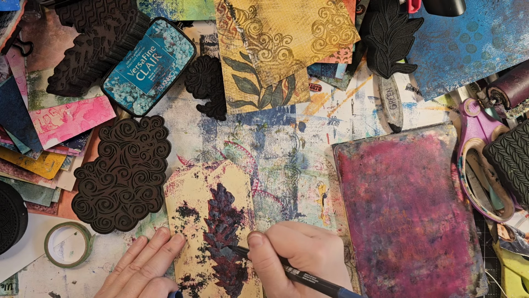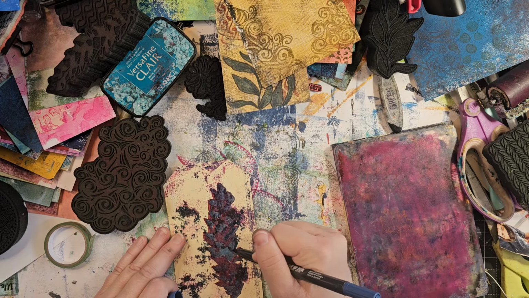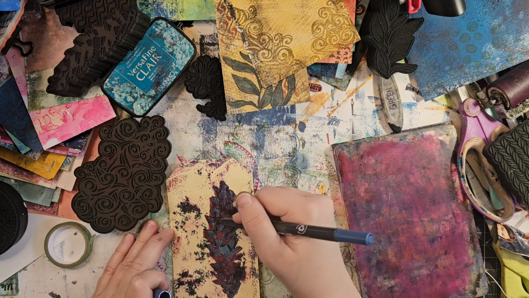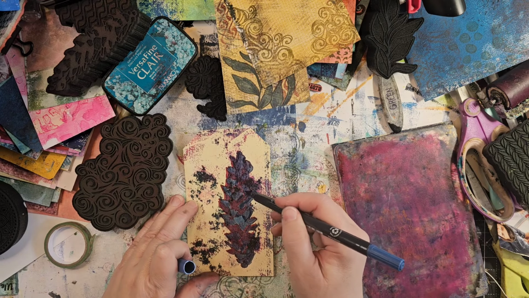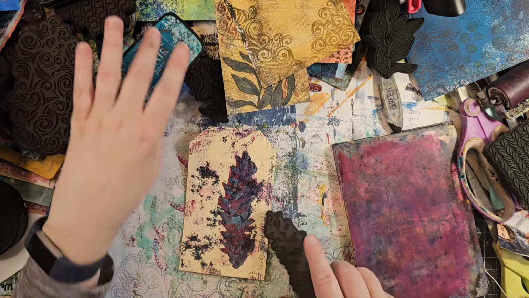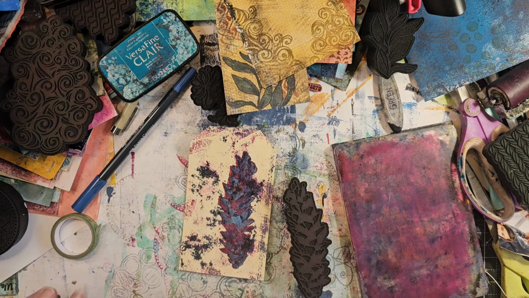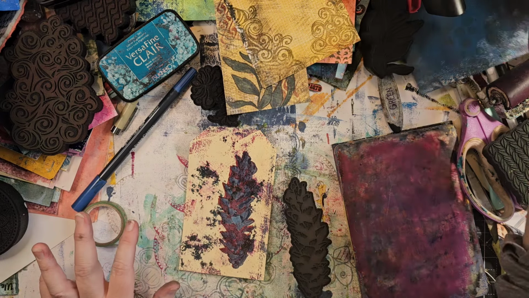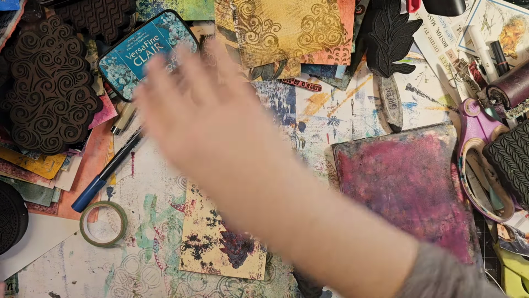And do I dare come in with like a black and see if we can get some dimension back from the alcohol markers? They're a little strong. I'm looking for a black ink. I have that right here.